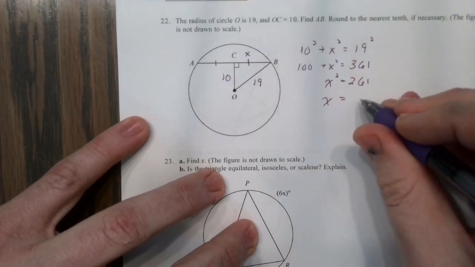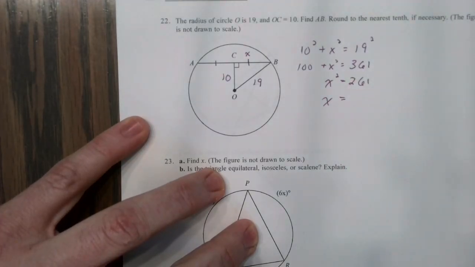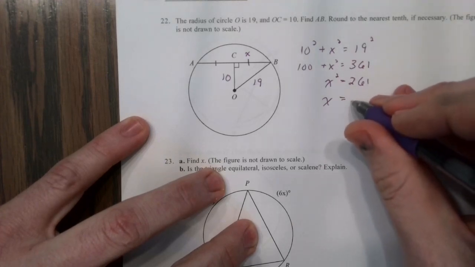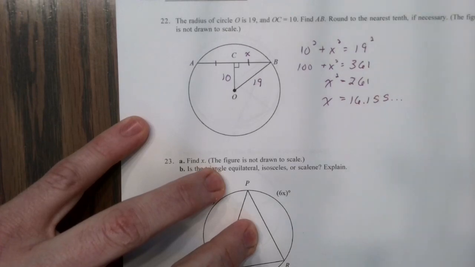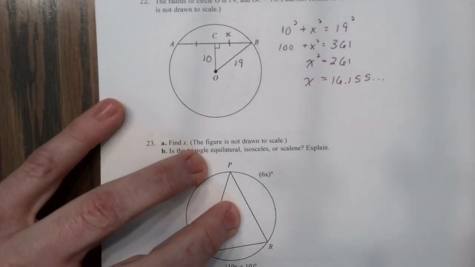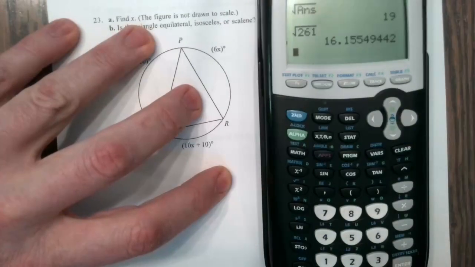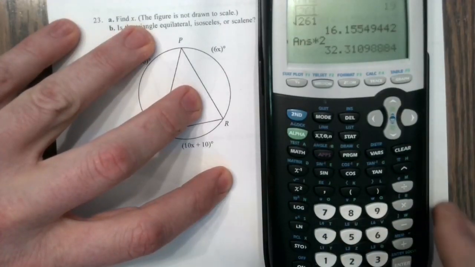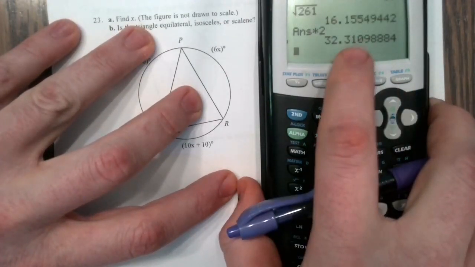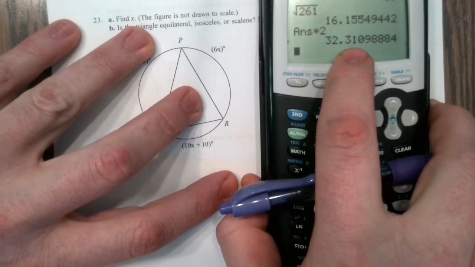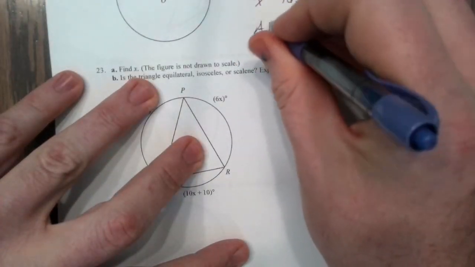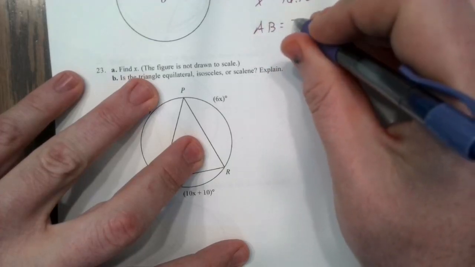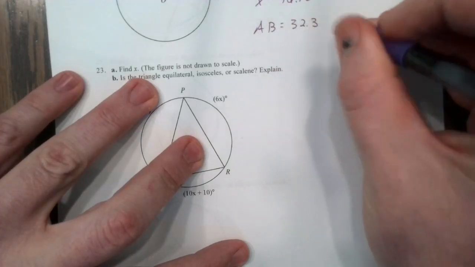I'll take the square root of each side, and I find that X is equal to the square root of 261. There we go, 16.155, and it just keeps going. Now I know I need to double this, so I'm going to use my calculator and multiply that number times 2. And it gives me 32.3. Make sure you double it before you round, otherwise you might have a rounding error. So I know that AB, which is twice that, is about 32.3 units long.